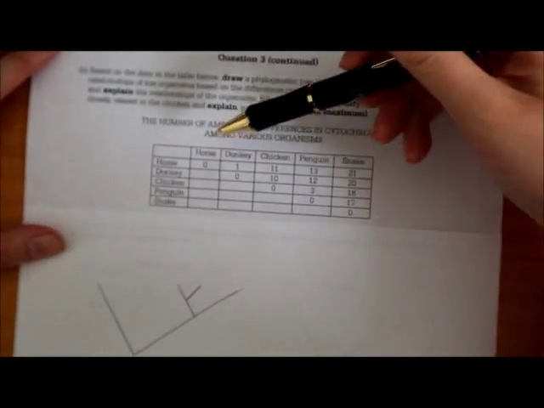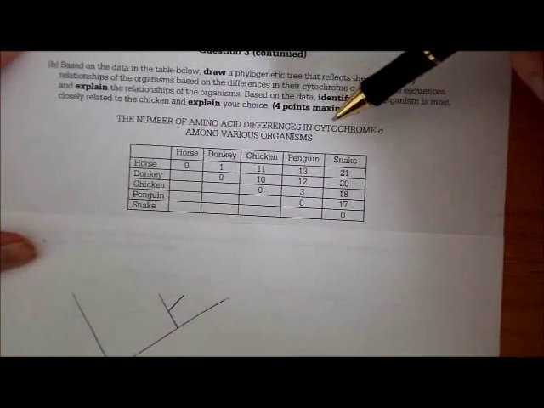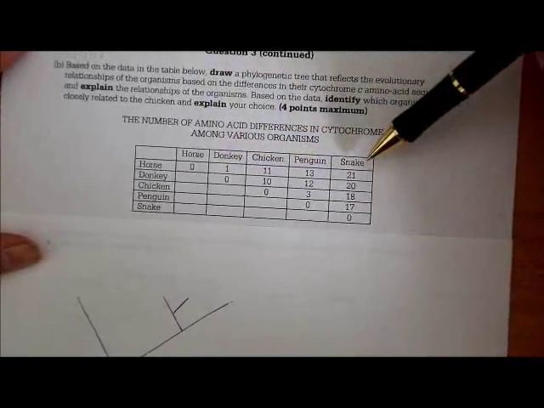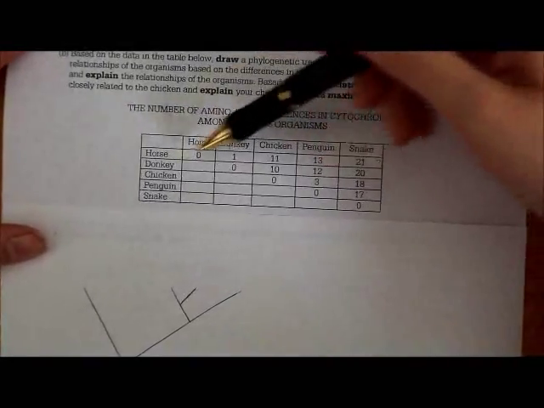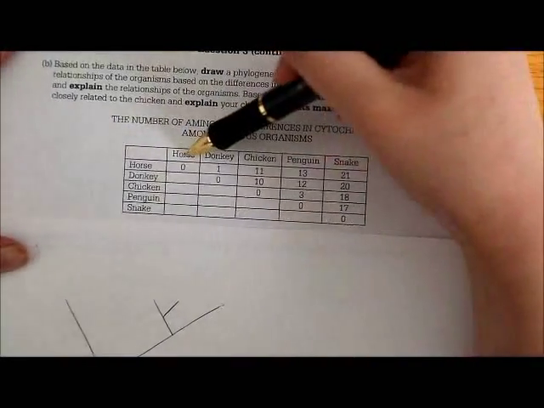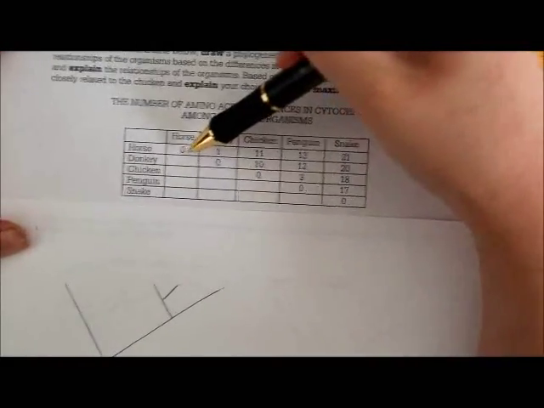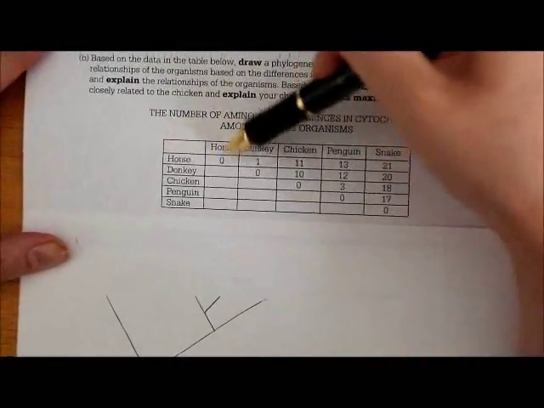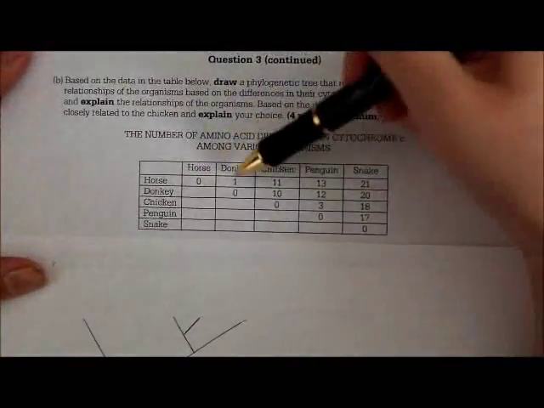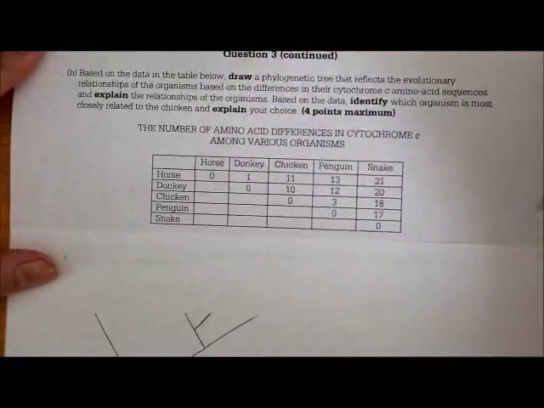The question gives you a table and asks you to draw a phylogenetic tree based on it. The table tells you the genetic relationship of 5 different organisms, and the numbers tell you the amount of differences in cytochrome C between the different animals. Obviously the horse has 0 differences with the horse because they're the same species. So they want you to draw a phylogenetic tree.